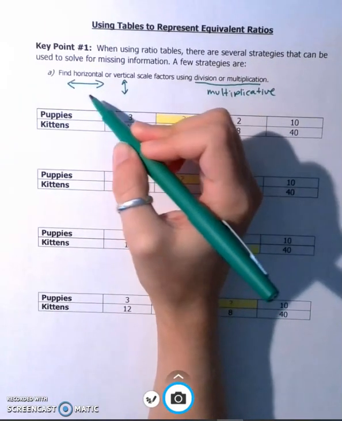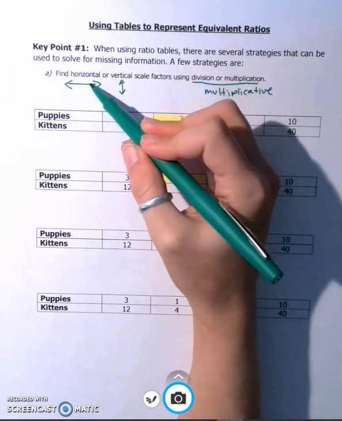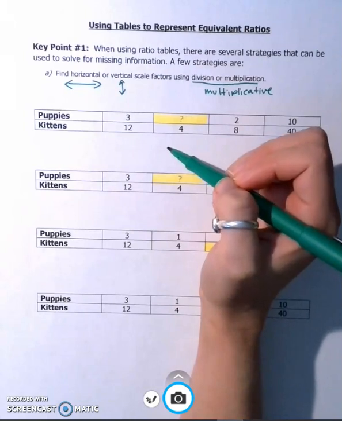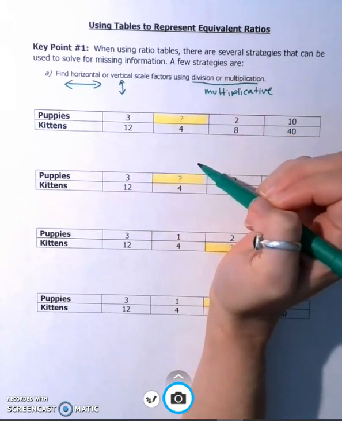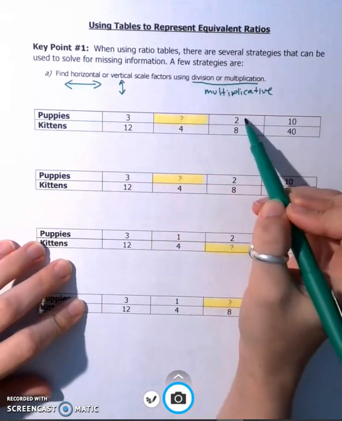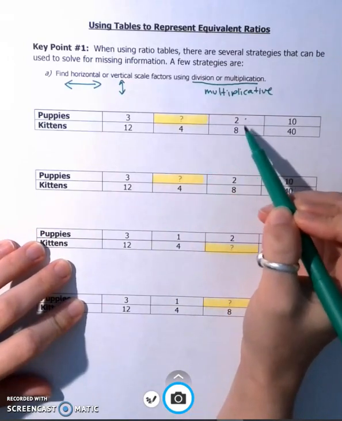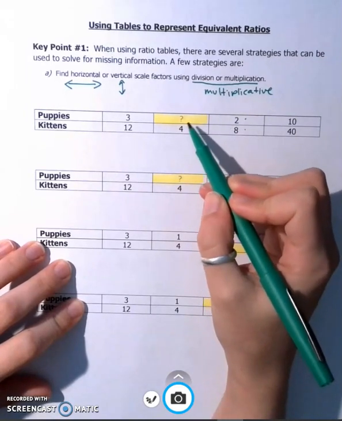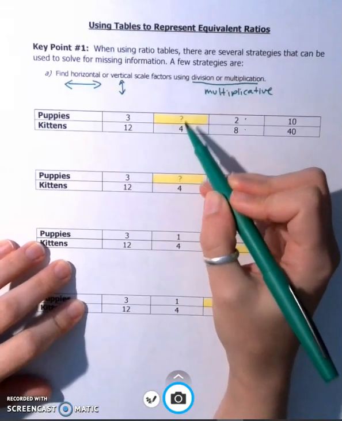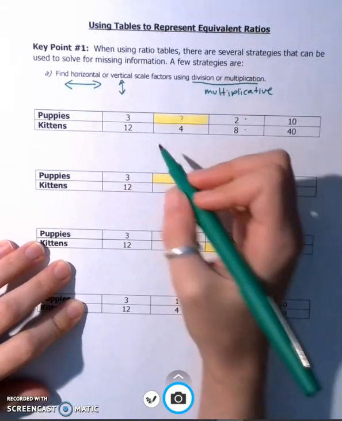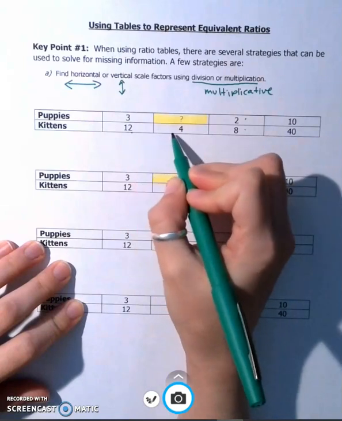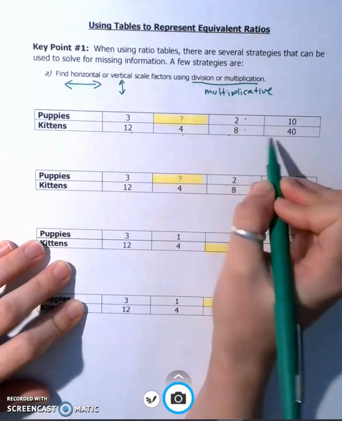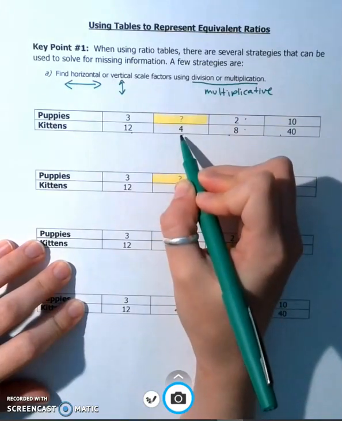We can also do vertical. I'm going to show you both ways. Finding a horizontal scale factor means I'm looking for a side-to-side relationship between numbers. Probably between numbers from a full ratio, where I have all my information, and looking for that relationship with the number that I do have in my missing column. Columns go up and down. So I could go from 12 to 4 and find a relationship. I could go from 8 to 4 and find a relationship. From 40 to 4 and find a relationship.